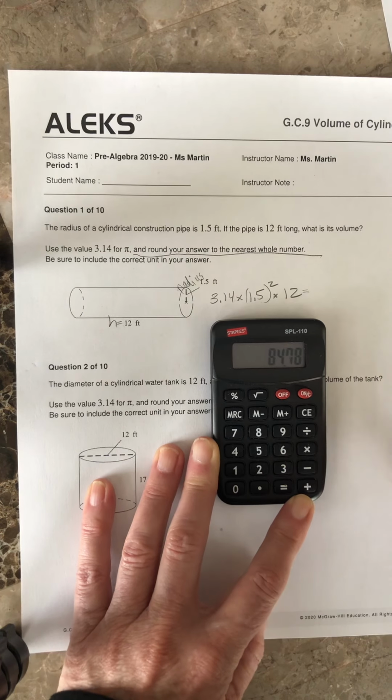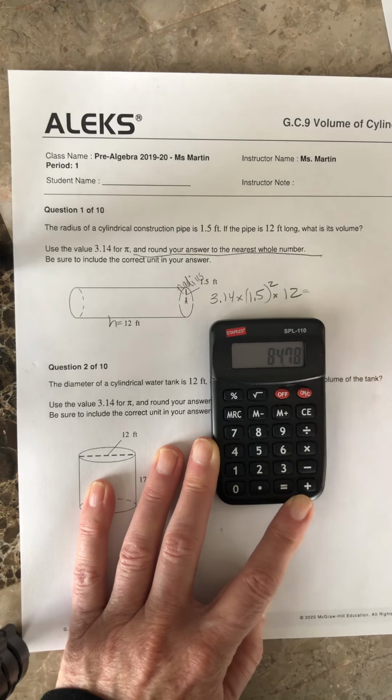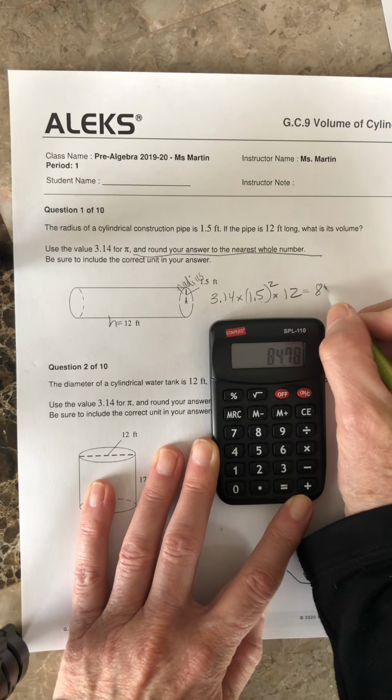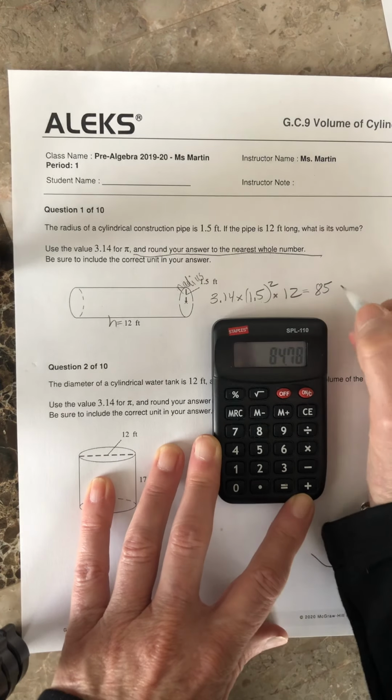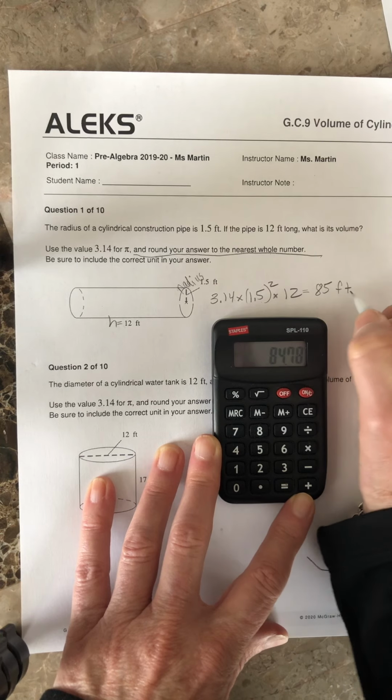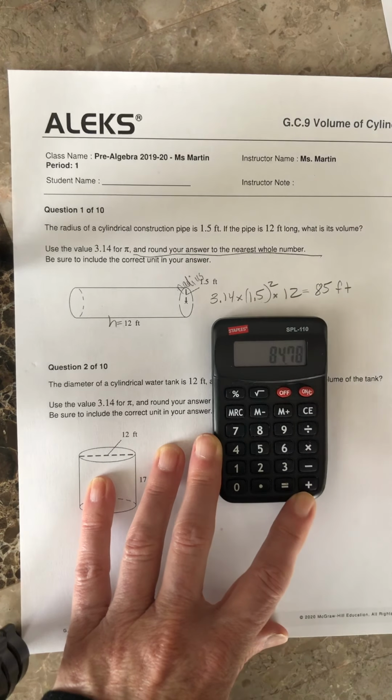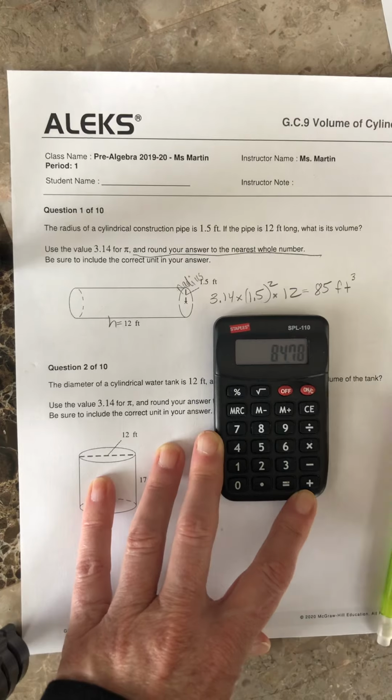I get 84.78. If I round that to the nearest whole number, that's going to equal 85. What are the units? Well, they were feet. And what did I say? Every time you're working with volume of anything, it's always to the exponent of 3.